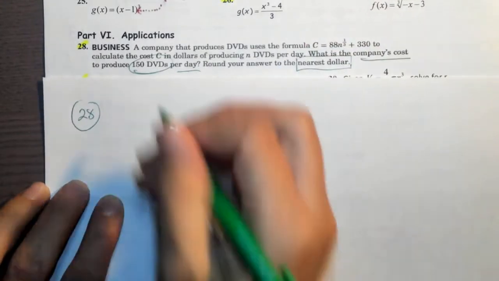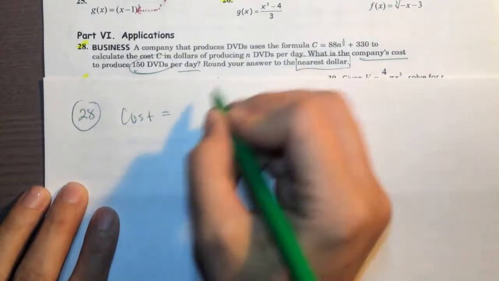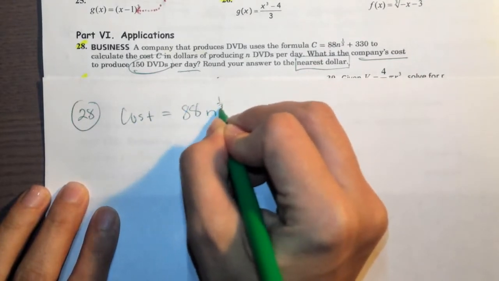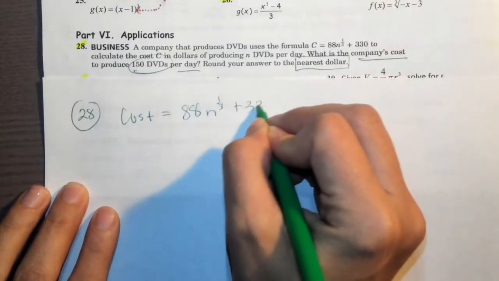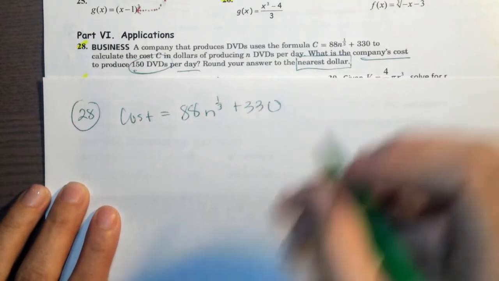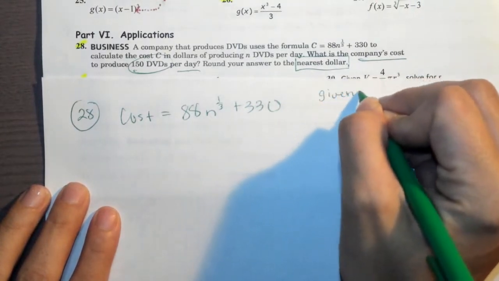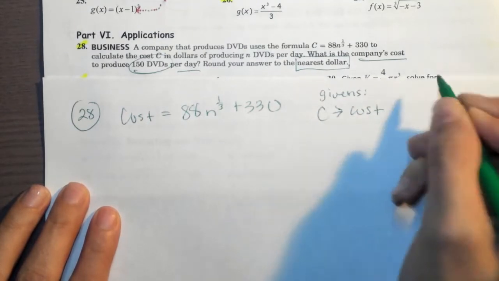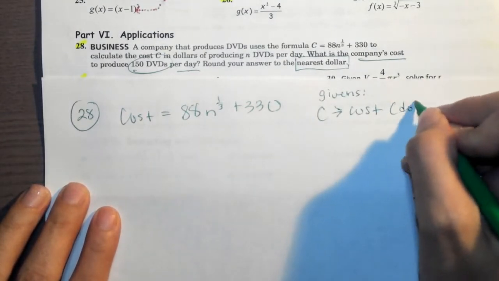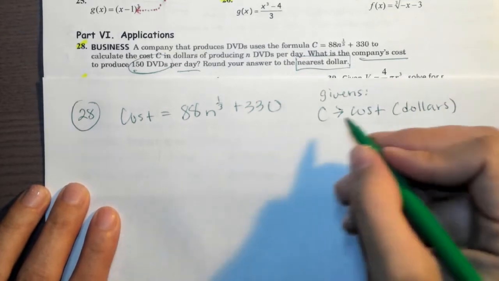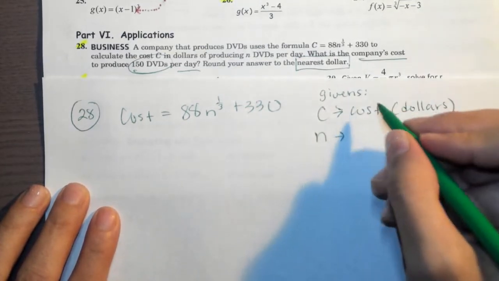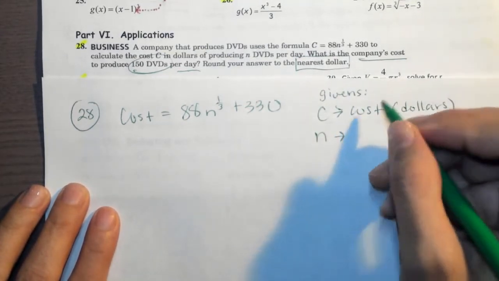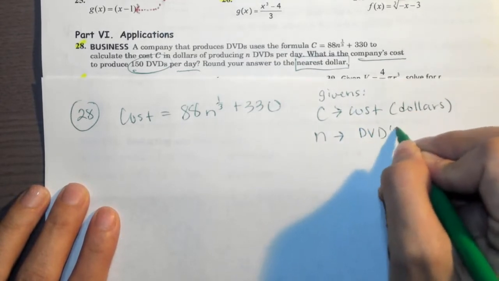Okay? So they tell us that cost equals 88 n to the 1/3 power plus 330. And it's always good to write your givens, what everything means. So remember, C is cost, and that's in dollar amounts. And then N is your DVDs, the amount of DVDs per day.